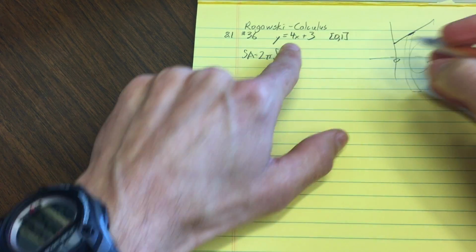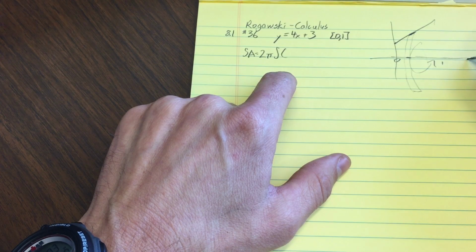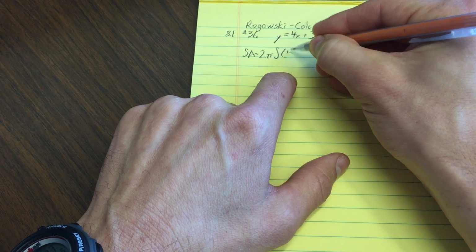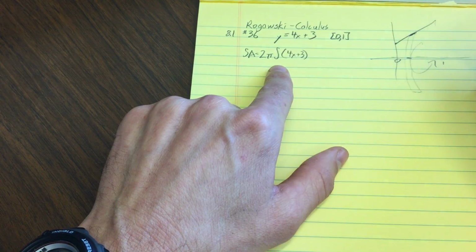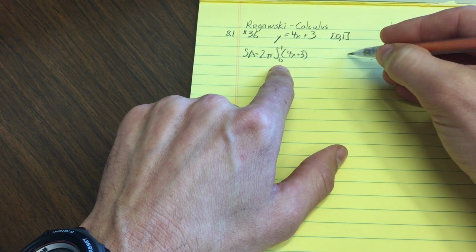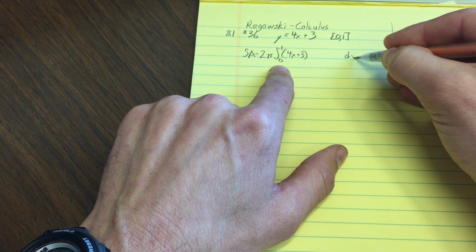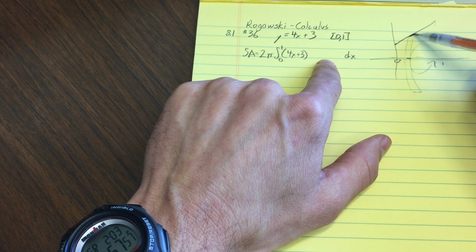So 2 pi r, what's the radius here? Well, the distance between the axis of rotation and the function is in fact the function itself. Okay, and we're going to be slicing from 0 to 1 along the x-axis. And then what you have to have in here is the length of this chunk.